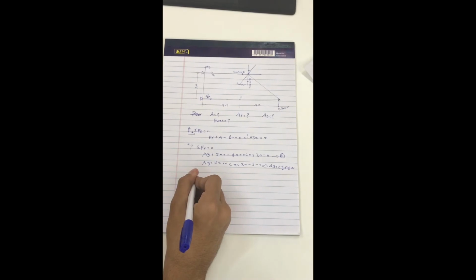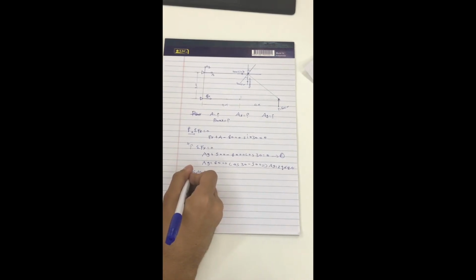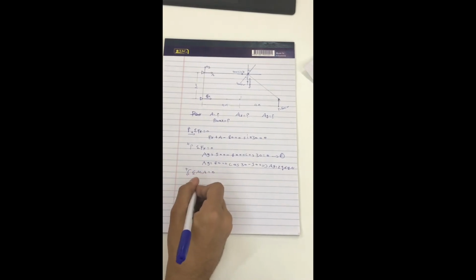And now we take the third equation, sigma M equals 0, and we take the moment around A. Sigma M at A equals 0, and clockwise is positive. In the moment we take force multiplied by distance.